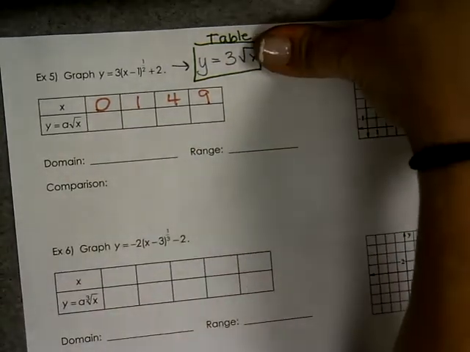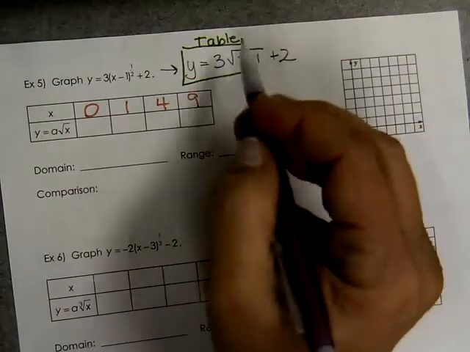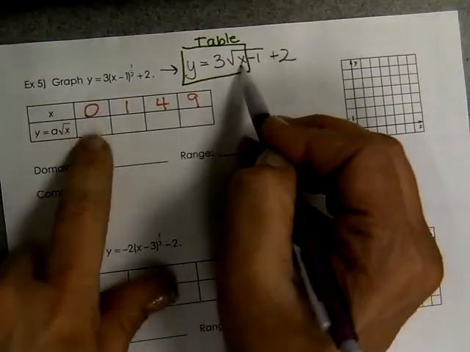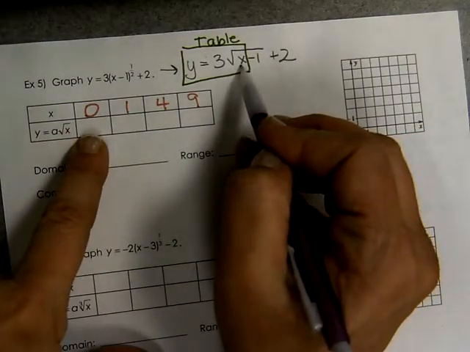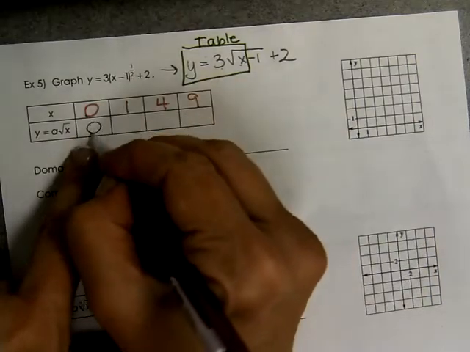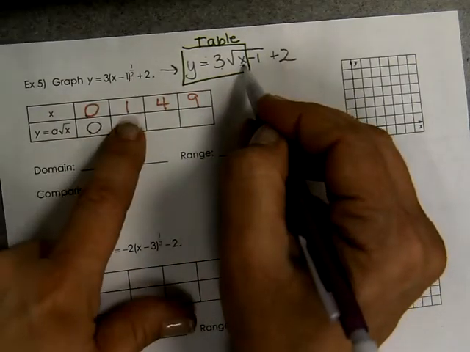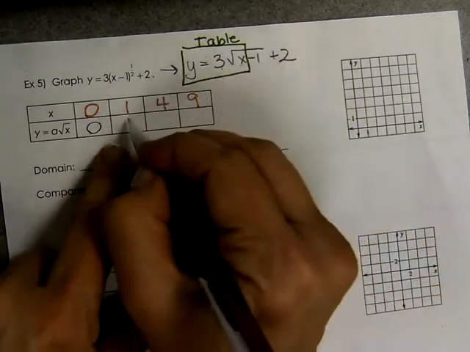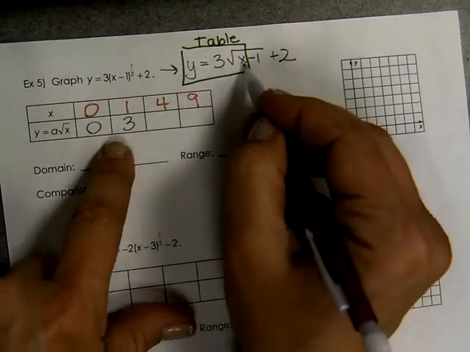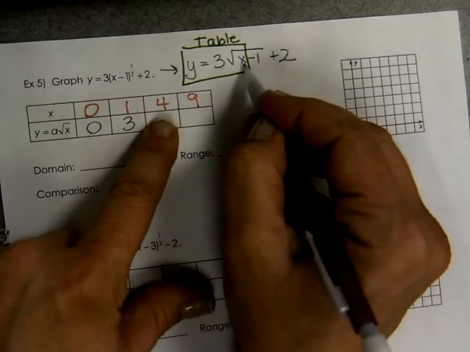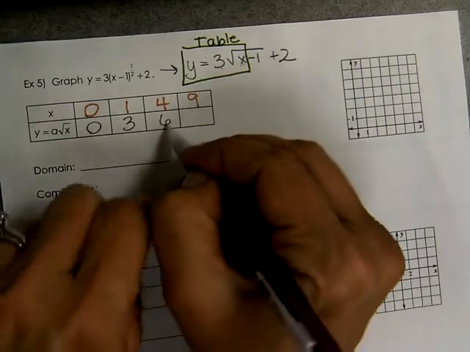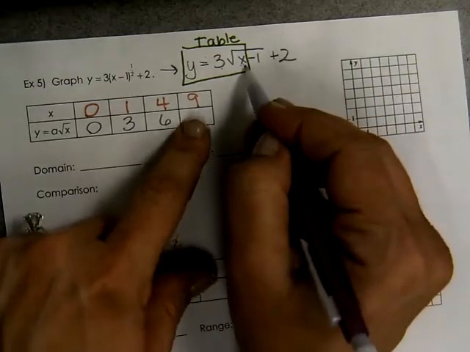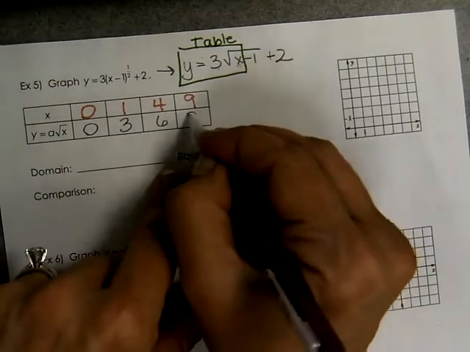So let's just substitute it in here. The square root of 0 is 0, times 3 is 0. The square root of 1 is 1, times 3 is 3. The square root of 4 is 2, times 3 is 6. The square root of 9 is 3, times 3 is 9.